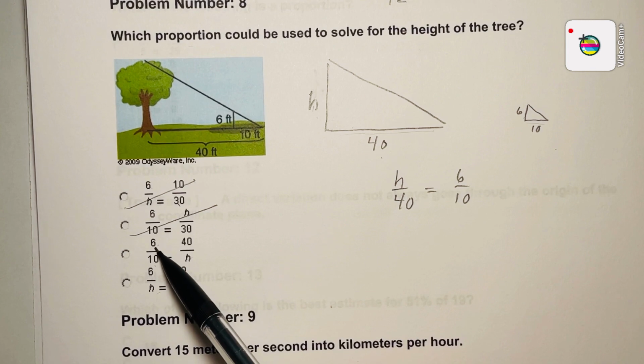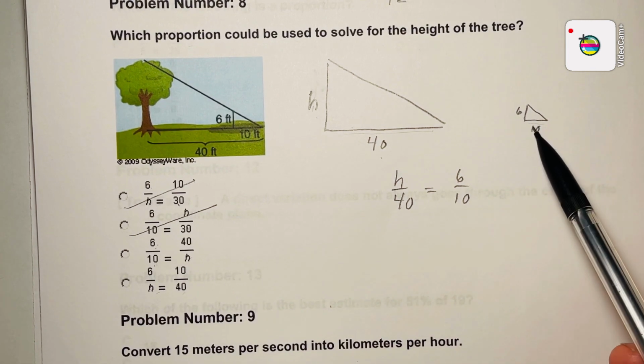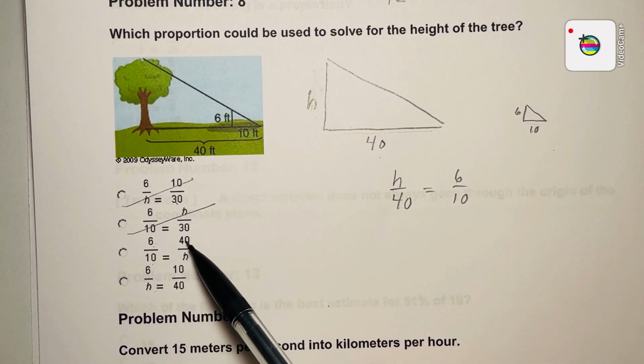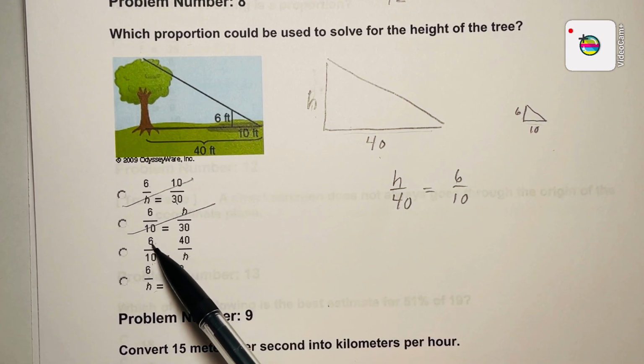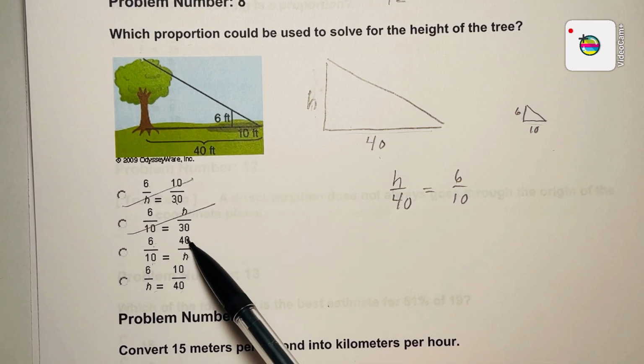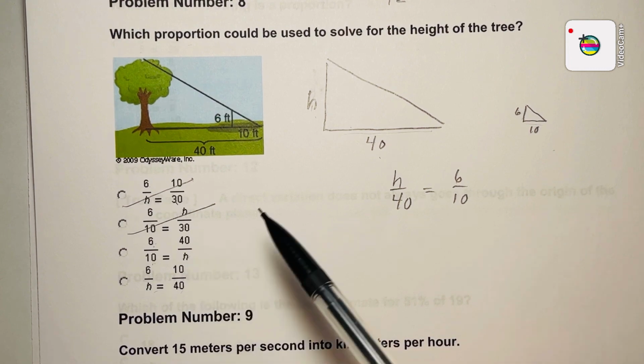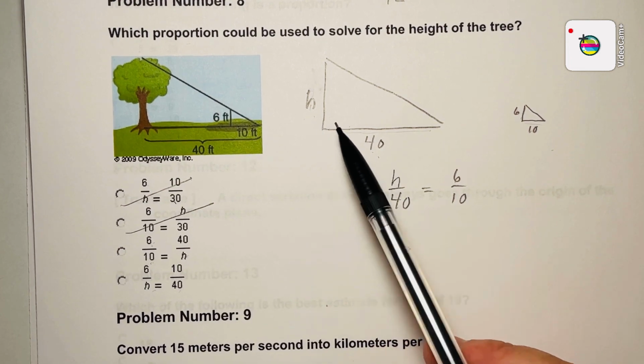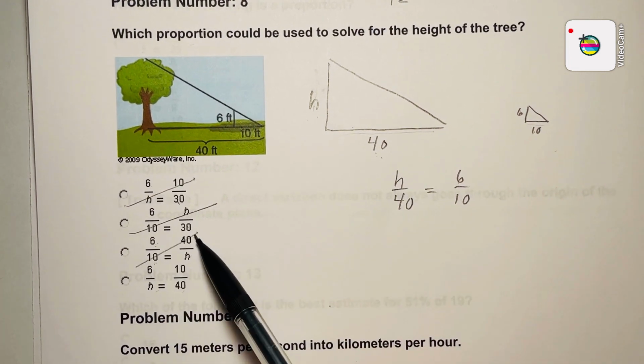On this proportion, they put 6 over 10, okay? So they're putting the height over the baseline, and then 40 over h. Now, this is where they messed up. If they're going to put the height over the baseline in this fraction, they also need to put height over baseline in this fraction, which is not what they did. So it cannot be this one.